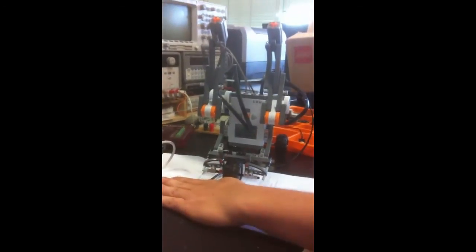100% power on each punch right onto Josh's hand. Ow! That hurts! That really does hurt.